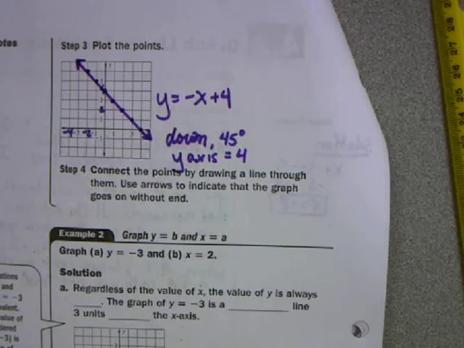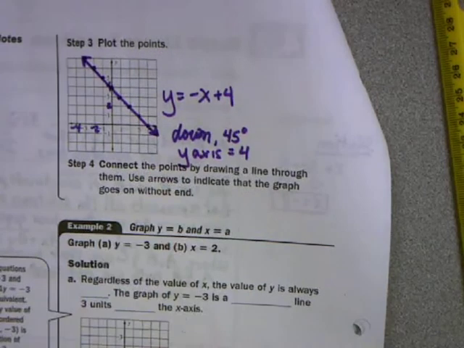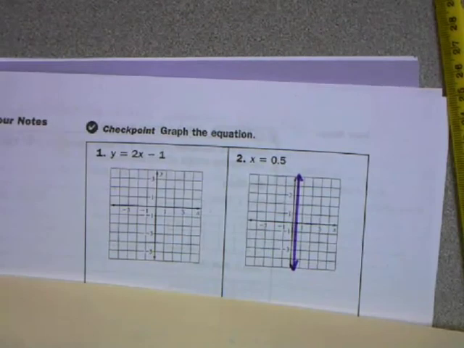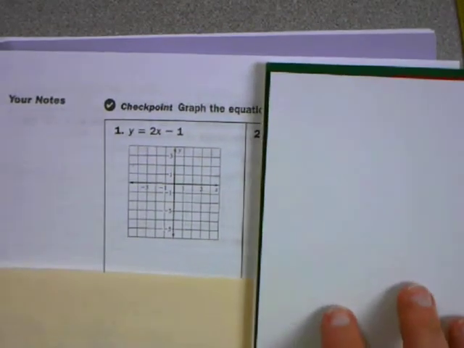Okay, this is part 2 of graphing using a table notes. We just finished this example and now we're going to go on to the next page. We're going to skip example 2 for right now. We're going to go on to the next page and do this example up at the top, and you're not going to look at that answer over there.